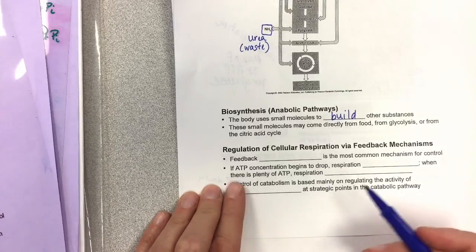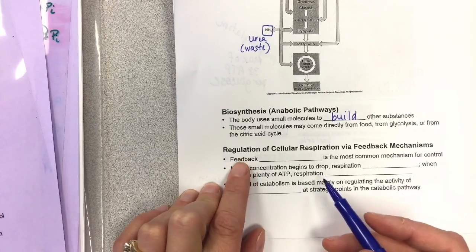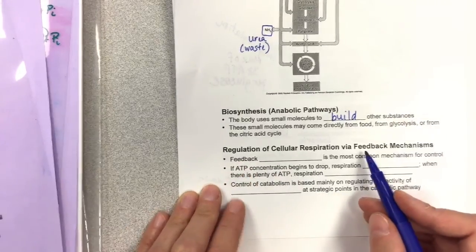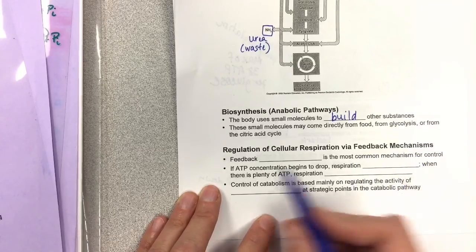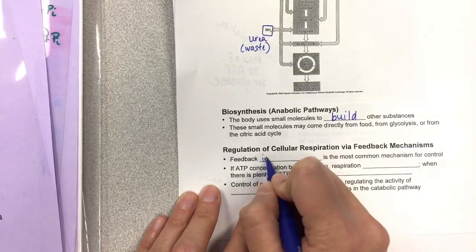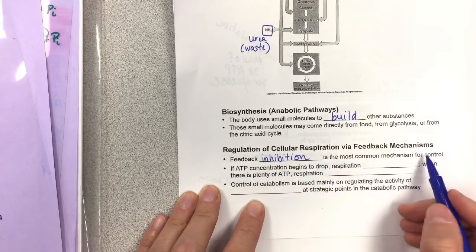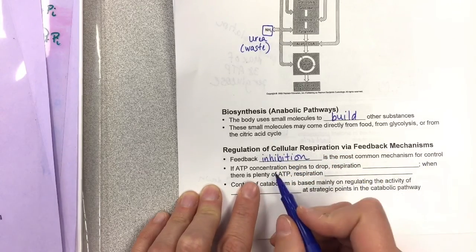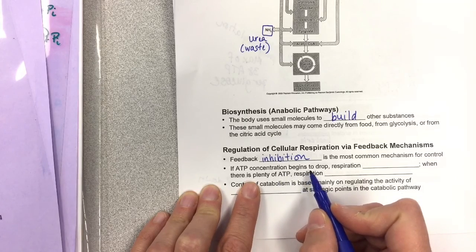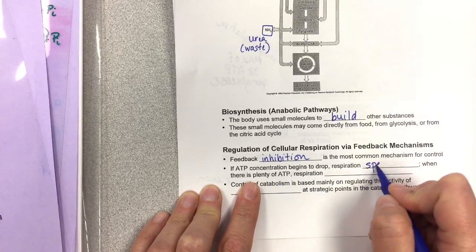And then we regulate, we talked a little bit about this in Chapter 8 with enzymes, but we regulate cellular respiration via feedback mechanisms. So what's called feedback inhibition is the most common mechanism for control. If ATP concentration begins to drop, respiration speeds up.